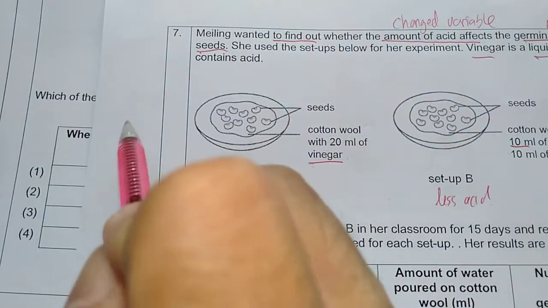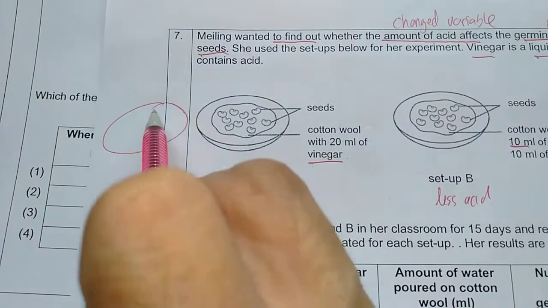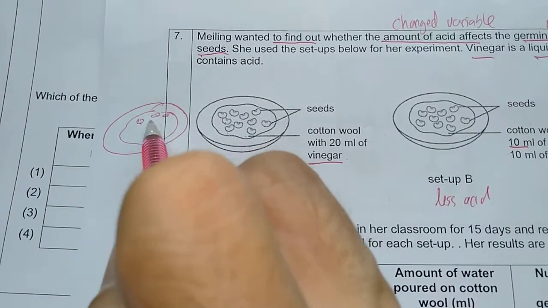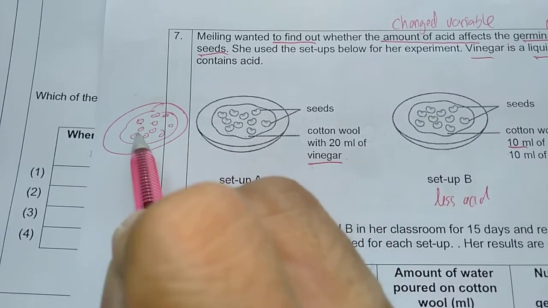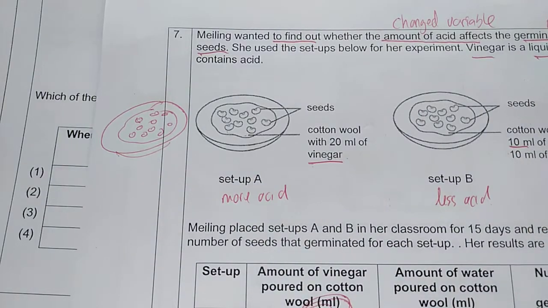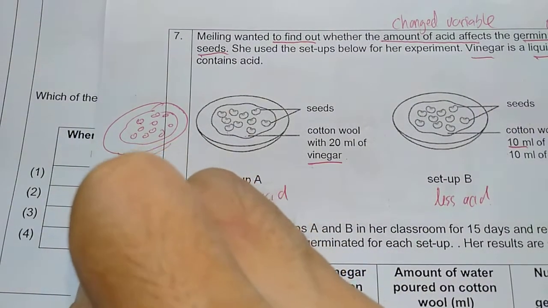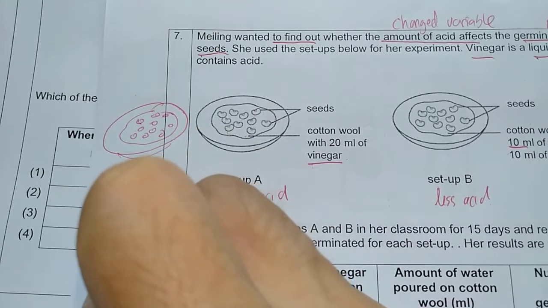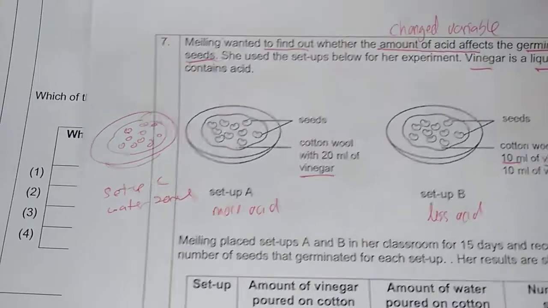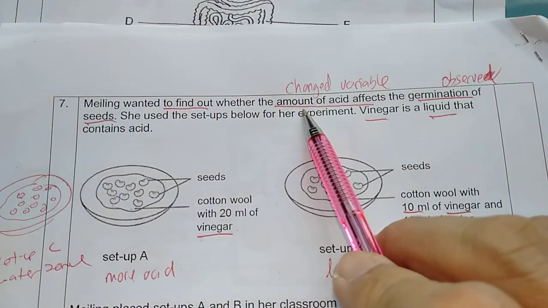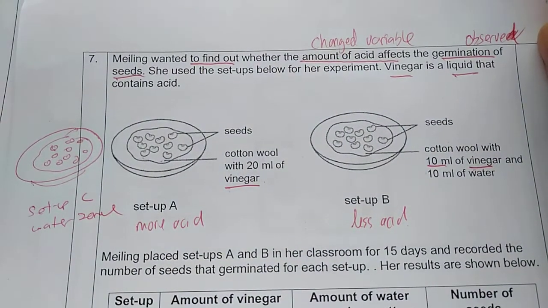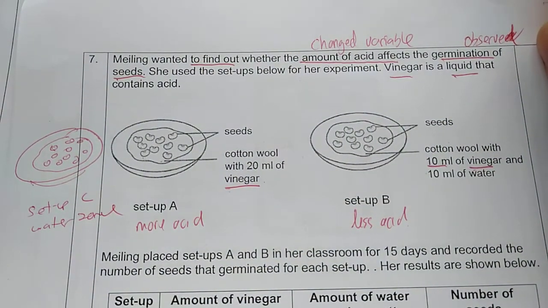So if I were to draw a picture of it, I have a plate of similar size. I have some cotton wool. I have 1, 2, 3, 4, 5, 6, 7, 8, 9, 10 seeds, placed roughly the same distance apart, right? And I will also have just water. So my setup C, for example, will just have water, 20 ml, and no acid. Why? Because the aim is to find out if the amount of acid affects the germination. So for the control setup, I will have totally no acid. Okay, that is the purpose of a control setup.